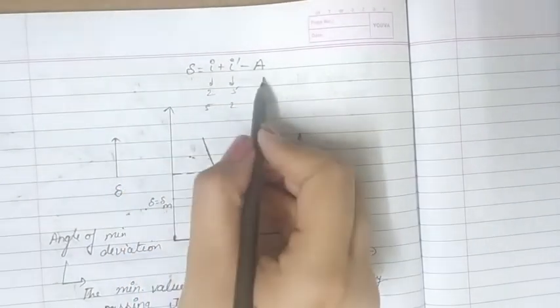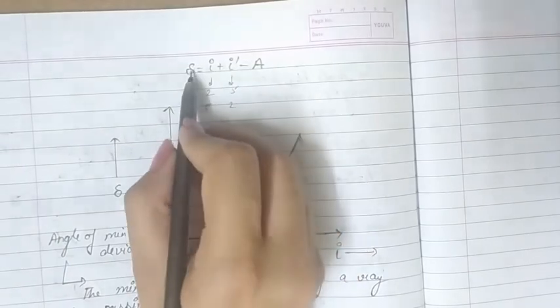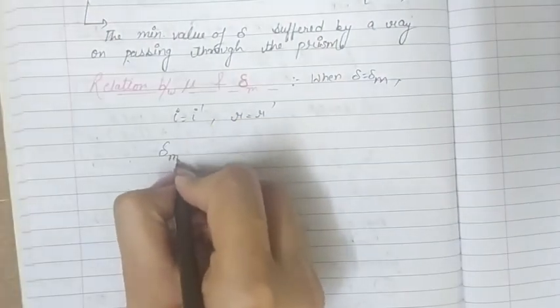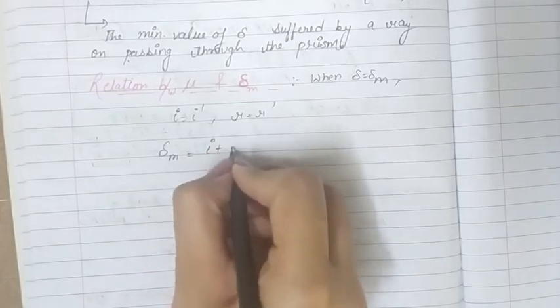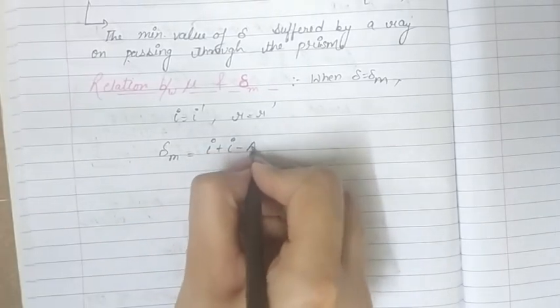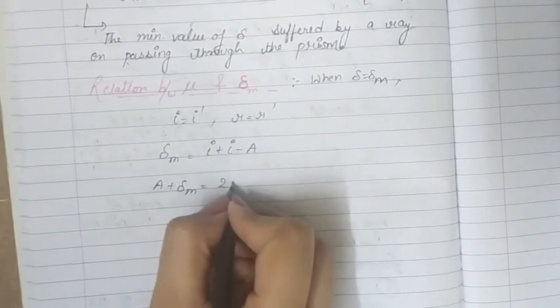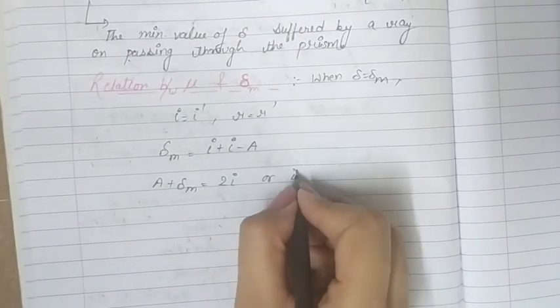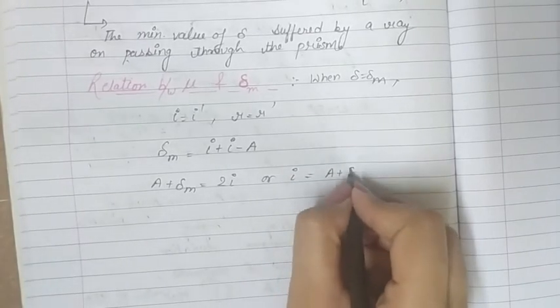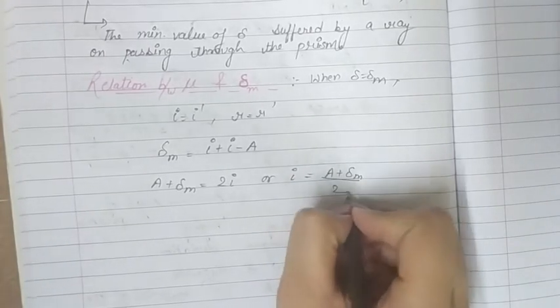So in this equation, if I dash is equal to I, delta will be equal to delta m. So I can write it as delta m is equal to I plus I minus A, or A plus delta m is equal to 2I, or I is equal to A plus delta m upon 2.